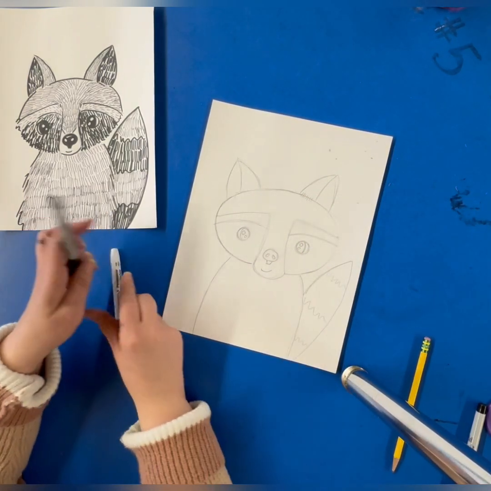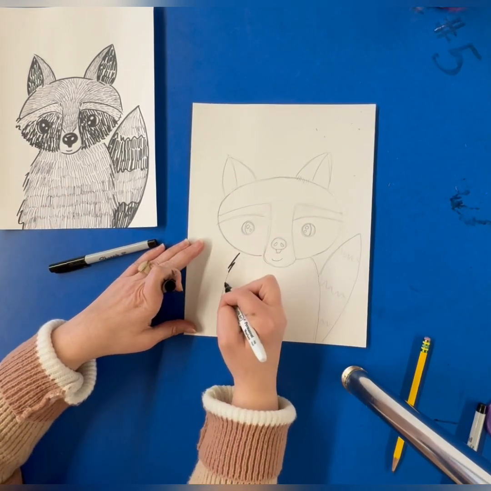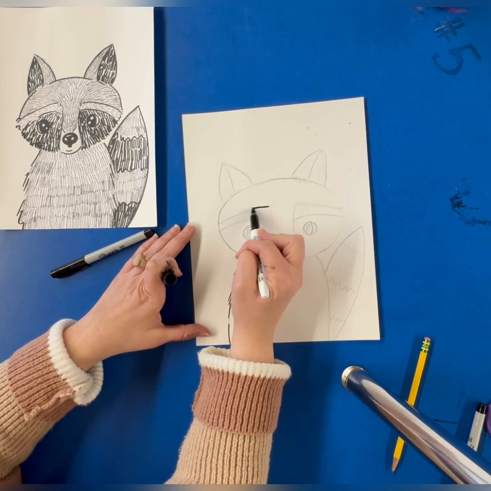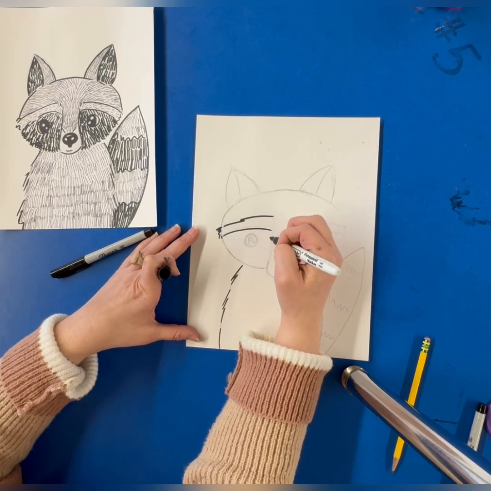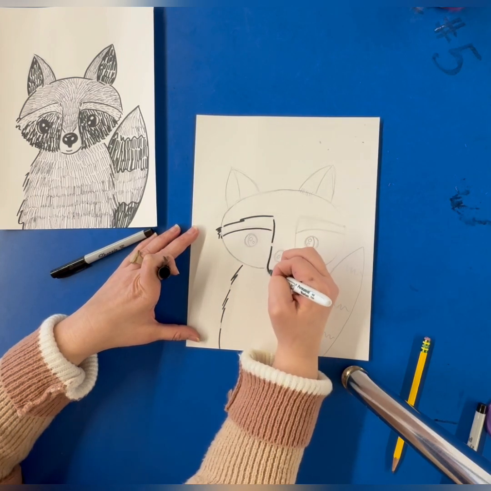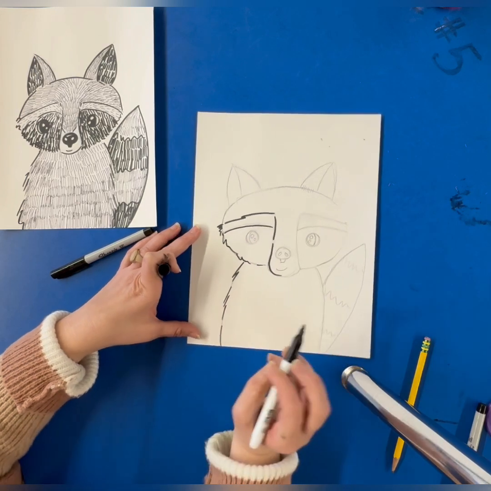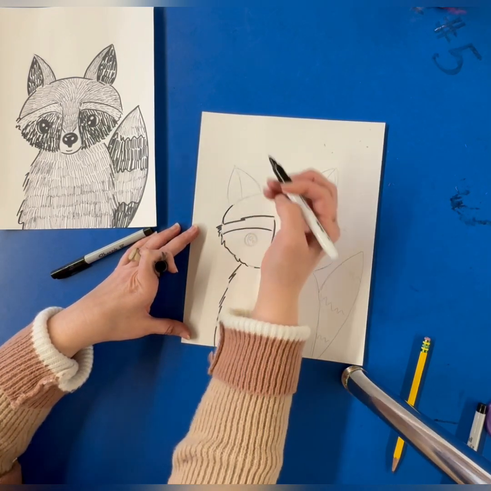What you're gonna do now is kind of trace it. And when I traced it, I did lines like this so that it looked a little less fully filled in, a little bit more like fur. But you could trace it smooth and it would still look good.